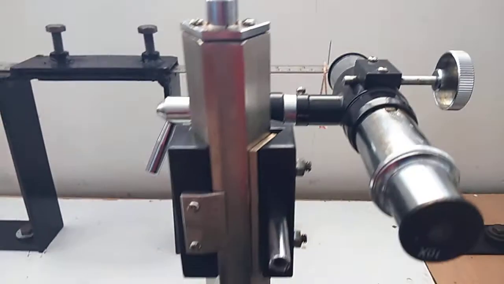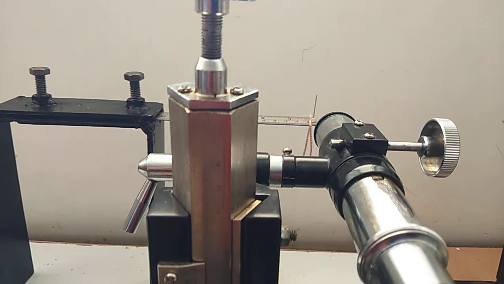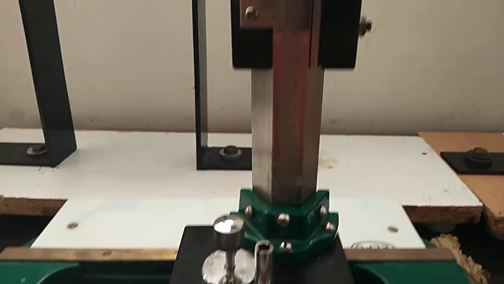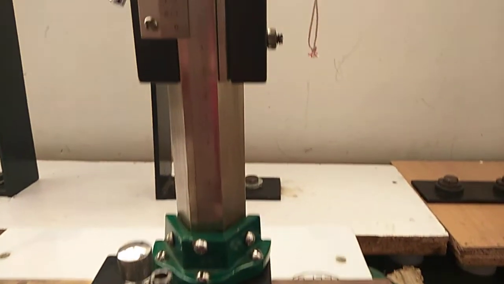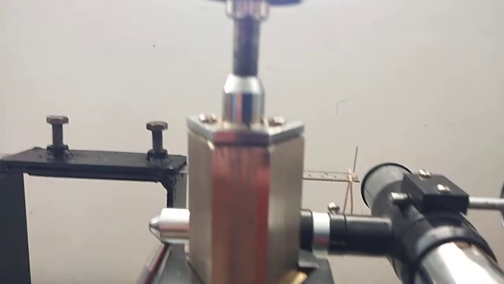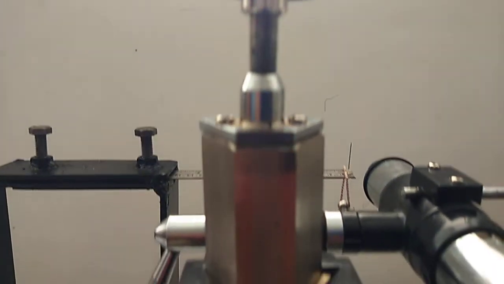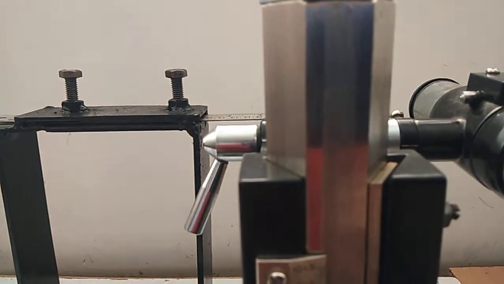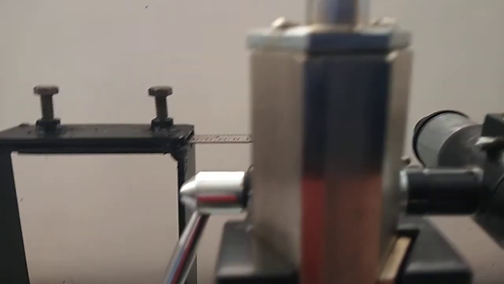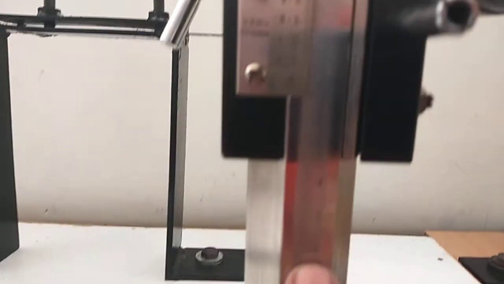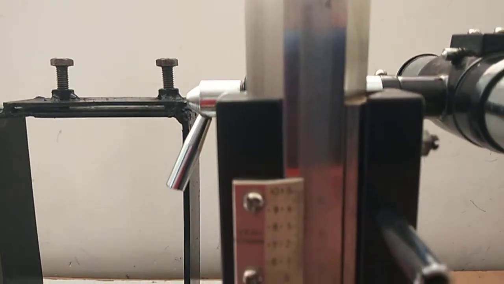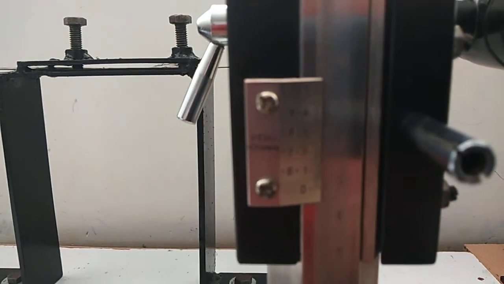And here this is called the traveling microscope instrument. This is the traveling microscope I am showing. Since we have variation along a vertical scale, here we are using the vertical scale. Now this is called the main scale of the traveling microscope, and we can see the small scale, it is the vernier scale.